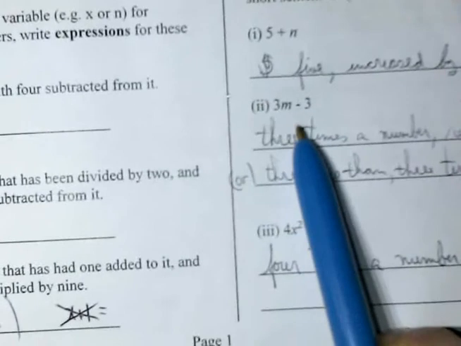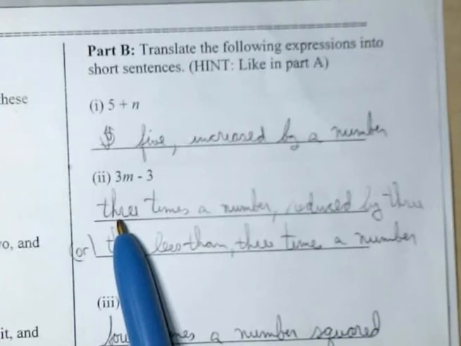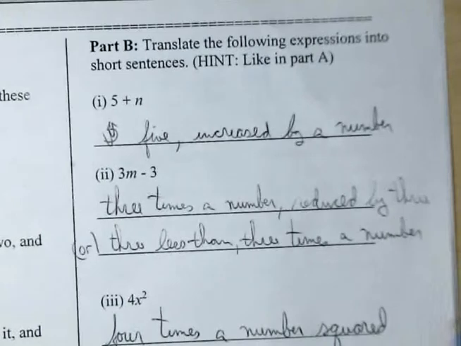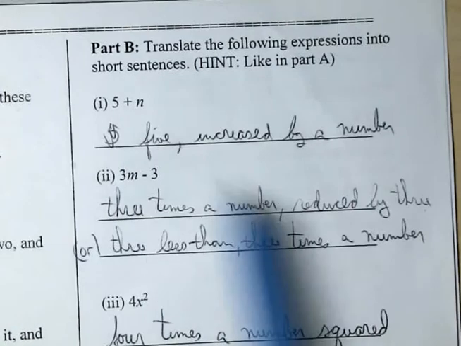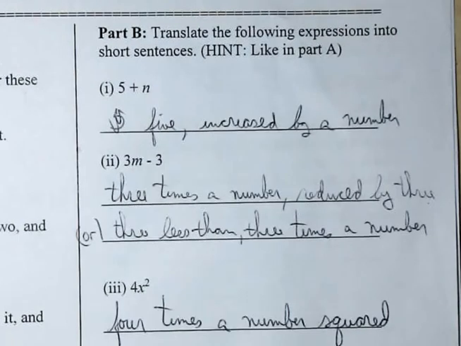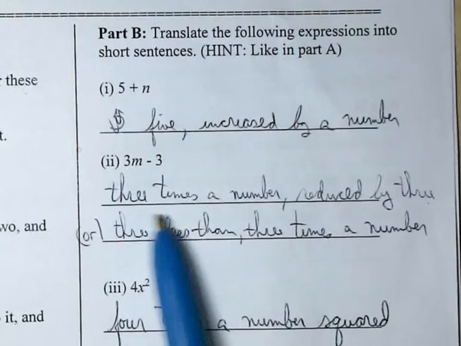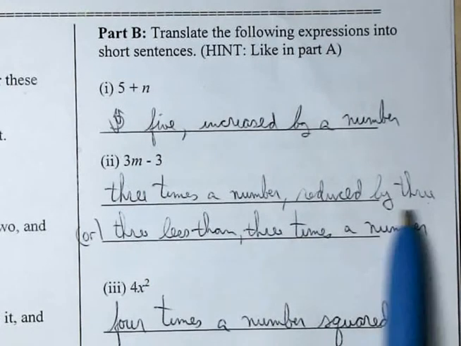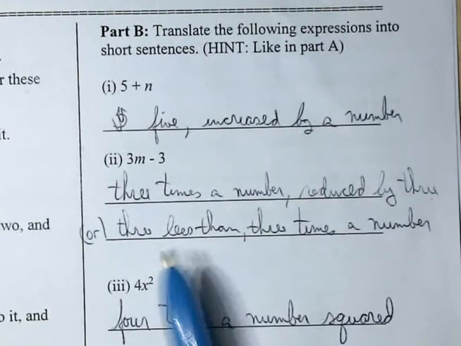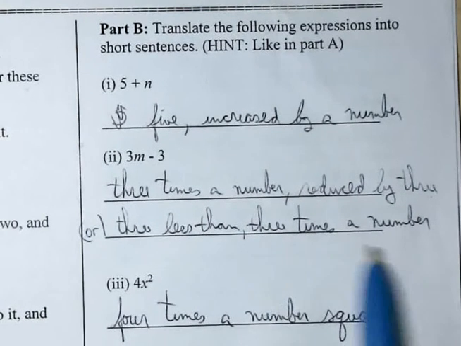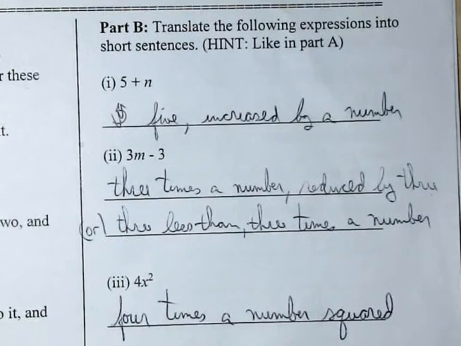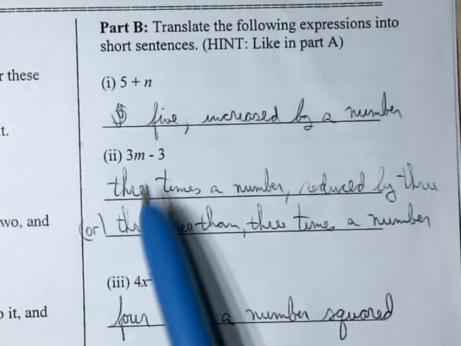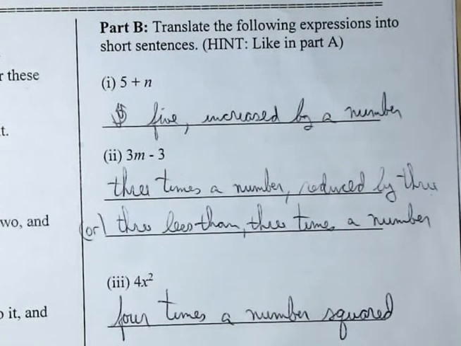Moving on. So we've got 3m minus 3. Oh, Dylan, did you have your hand up? For the first one, can you do a number added on to 5? A number added on to 5, definitely. Okay, so 3m minus 3. I said 3 times a number reduced by 3, or 3 less than 3 times a number. Those came to my mind. Anybody want to share theirs? Dylan? A number times 3, then 3 subtracted from it. Excellent. Tori? 3 multiplied by a number, then take away 3.